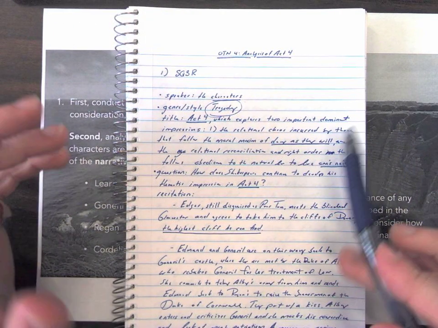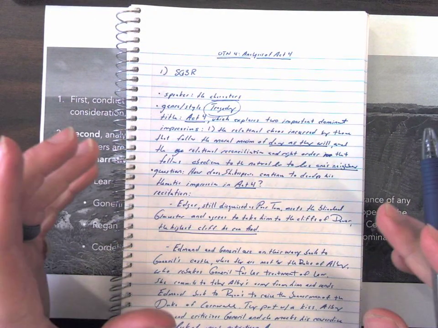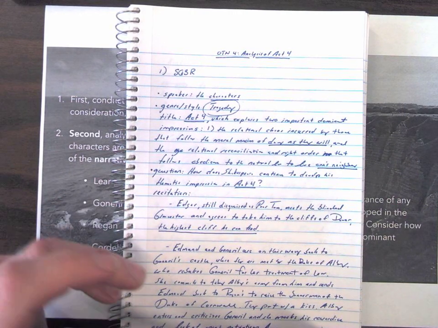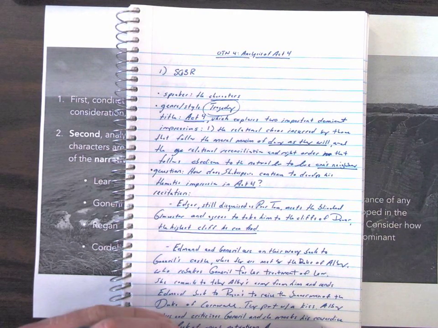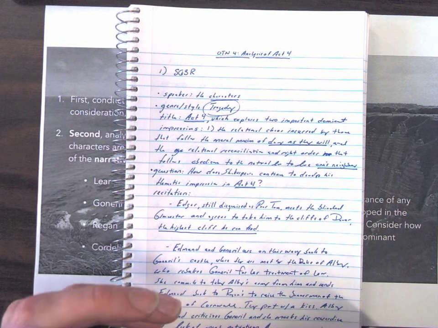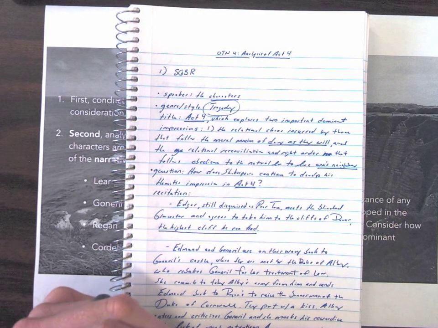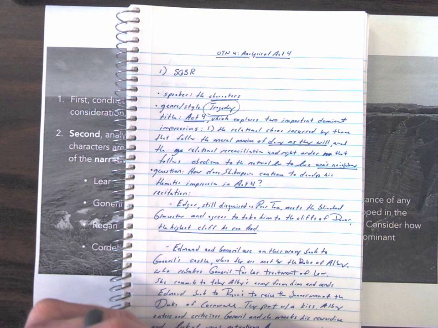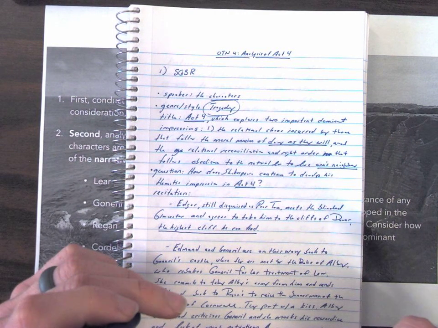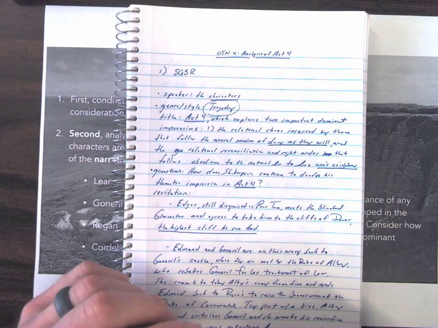Well, it's just Act 4, all right, which explores two dominant impressions. After Act 3, the dominant impression of Act 3 was the suffering of Lear and Gloucester. That's the centerpiece, leading to the most intense scene of Act 3 in which Gloucester is blinded by Cornwall, right?